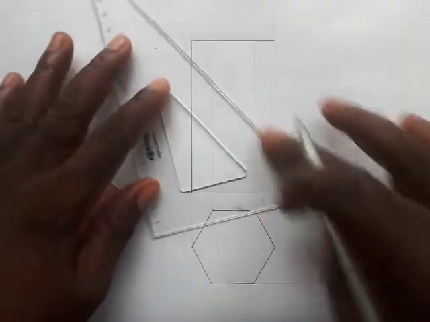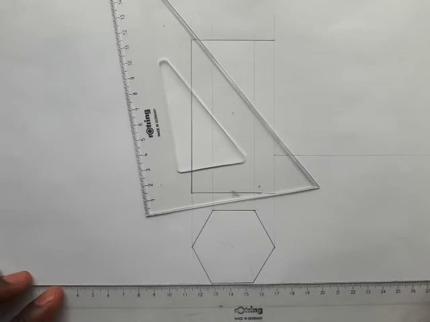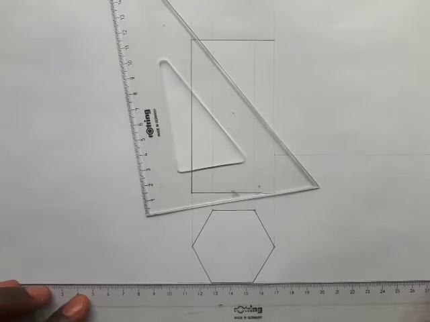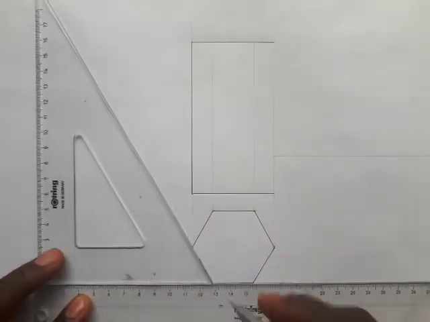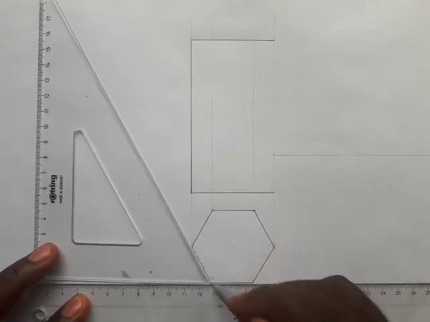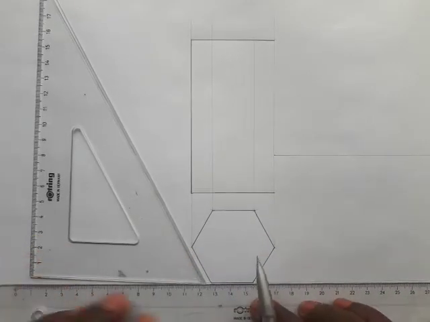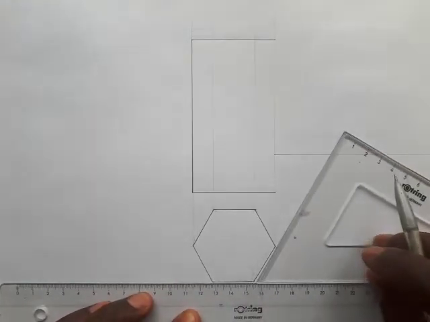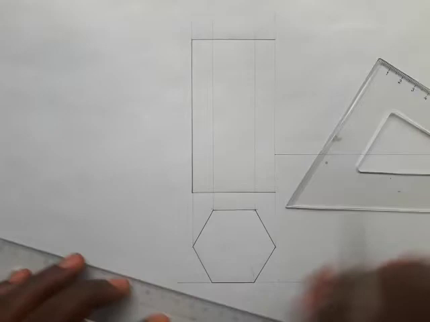So with this 60 degree set square, if you are able to position your ruler on this horizontal line, and you place this, you should be able to draw this line. Okay, all right, using the 60 degree set square. So if you place it in this form, you should be able to draw this line. But I didn't use that method.